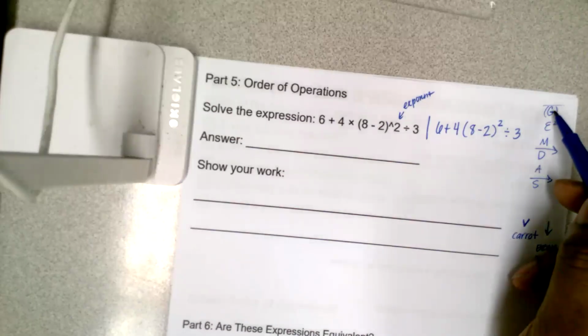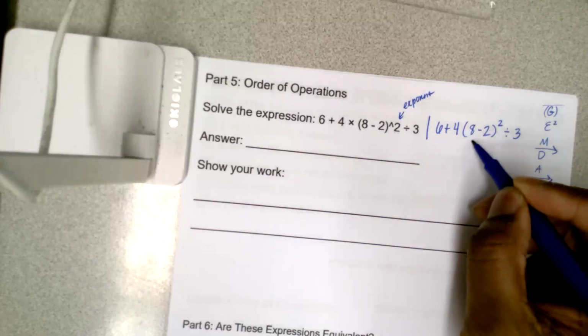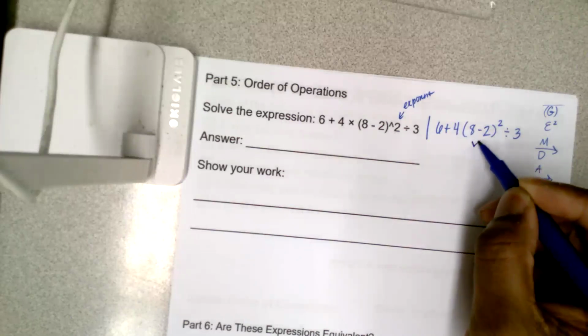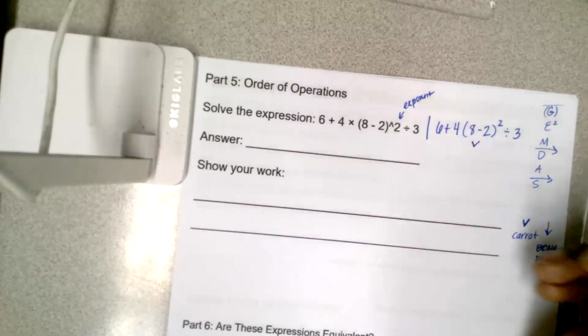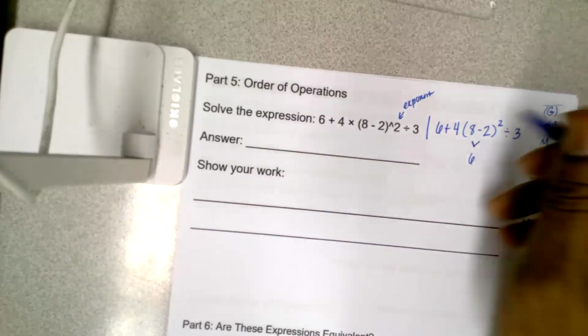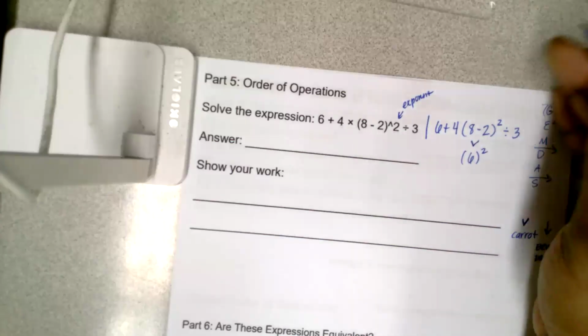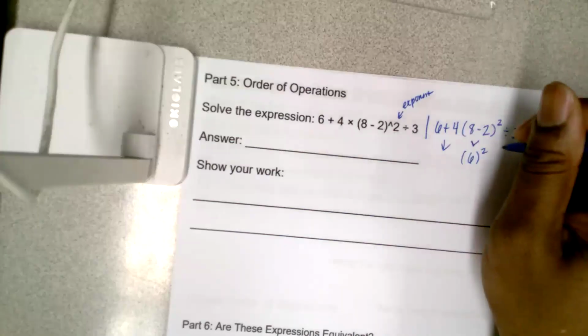So groupings, do we see any groupings? Yes, I see this, right? So groupings comes first, so you caret it. That lets you know that you're solving it first. And 8 minus 2 is 6, right? And I just group that together to make sure I know, and then I bring everything down.